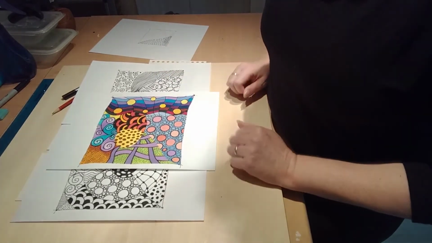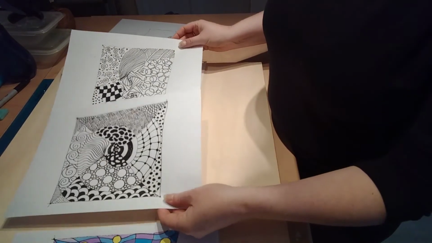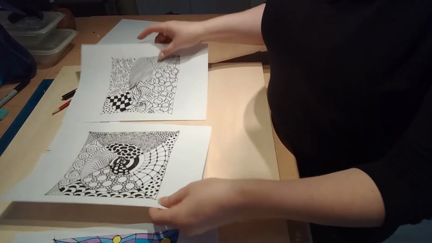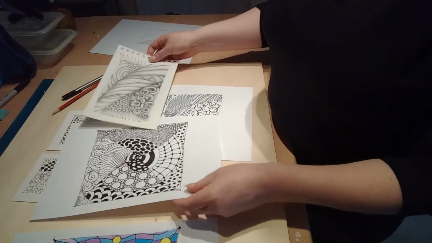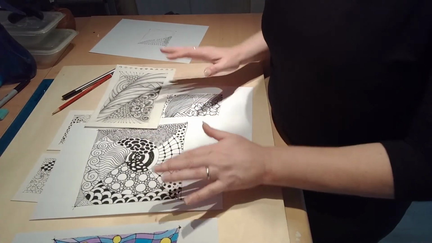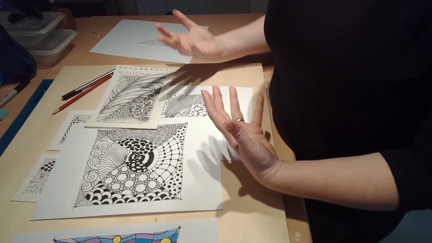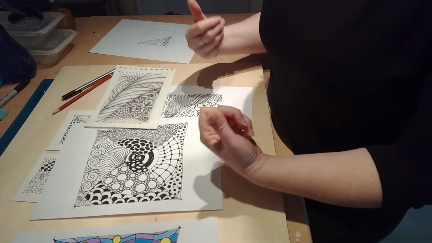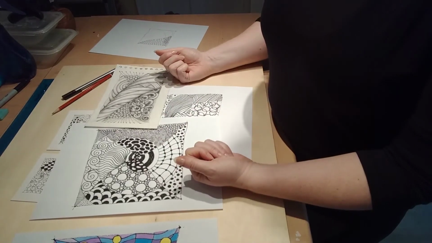You could take it in lots of different directions, or as lots of people do, they just fill sketchbook after sketchbook of Zentangles like this, because at the end of the day, it's not really about the end result. It's about the process and what it can do for your mind. And it also really helps with dexterity and problem solving and lots of things. It's just a way to relax and unwind.